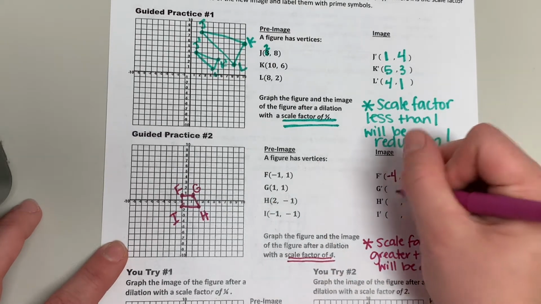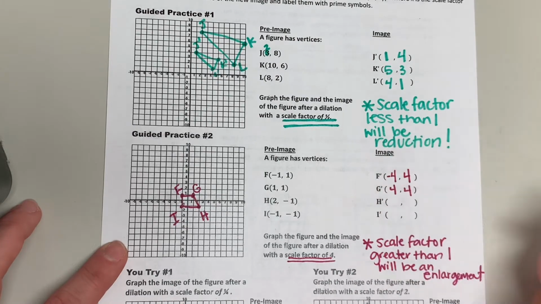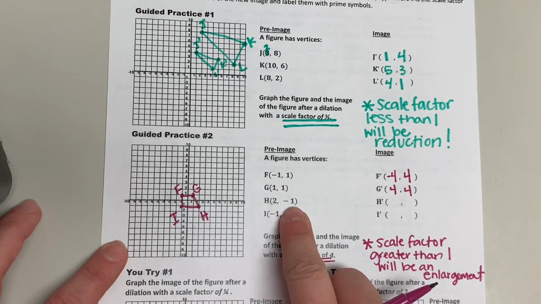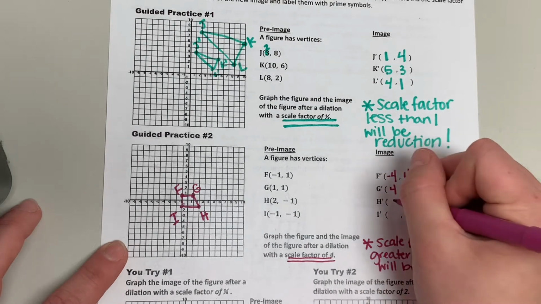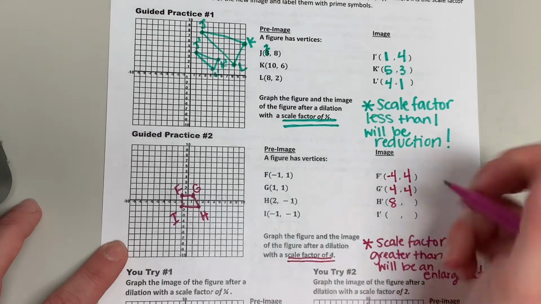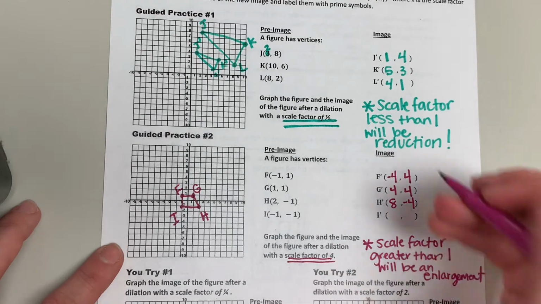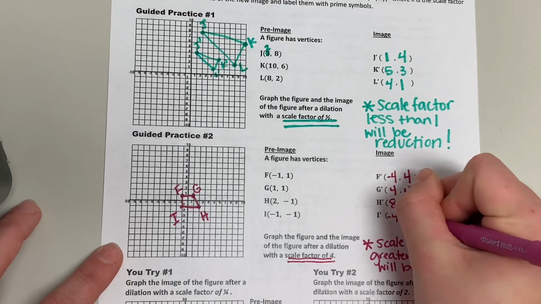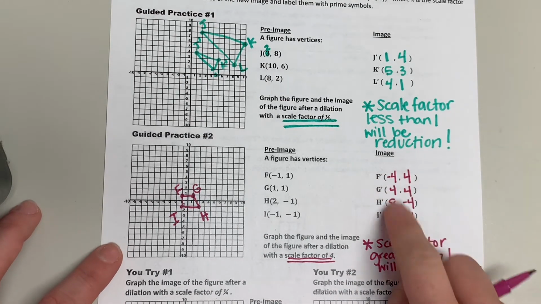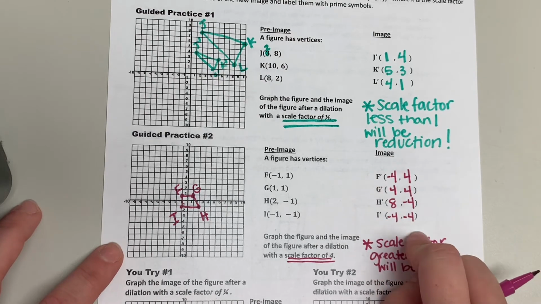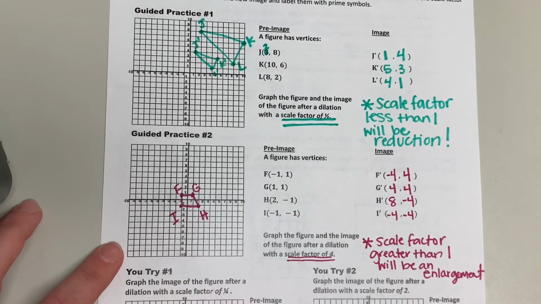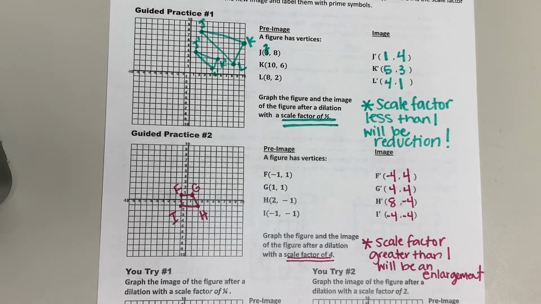Both of those times 4 will result in 4, 4. 2, -1, so 2 times 4, 8. -1 times 4, -4. -1, -1 times the 4, -4, -4. Okay, let's graph these ordered pairs and see if it enlarged. It should enlarge 4 times bigger.